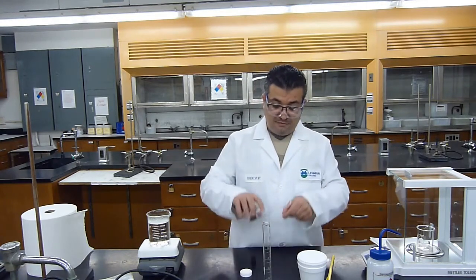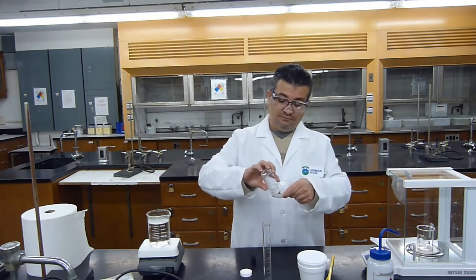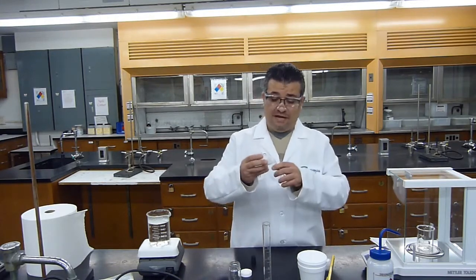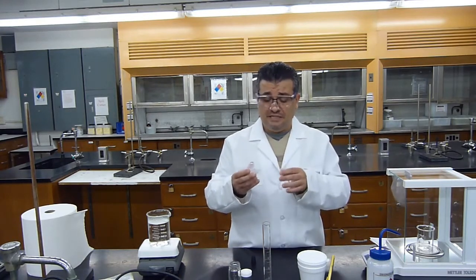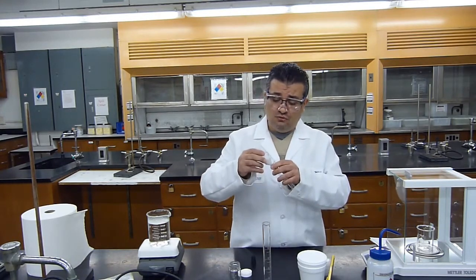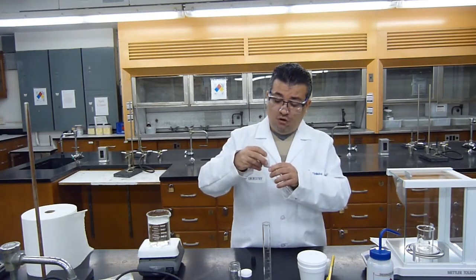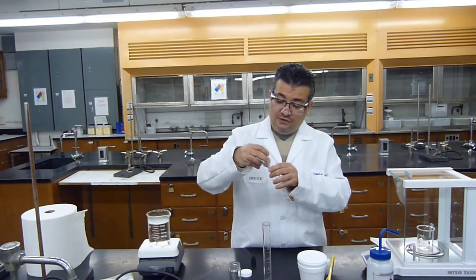Okay? I will put all of my metal inside the test tube. I'm going to use a weighing paper to help me do that so I don't lose any of the metal. It's very important. We're going to do 2 trials of this experiment. It's very important not to lose any of the metal. If we do lose the metal, we have to repeat all of the measurements.